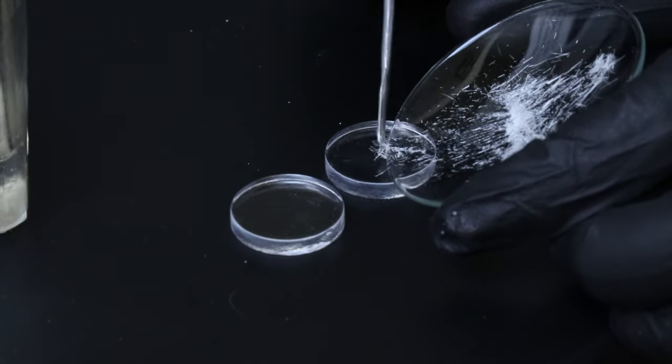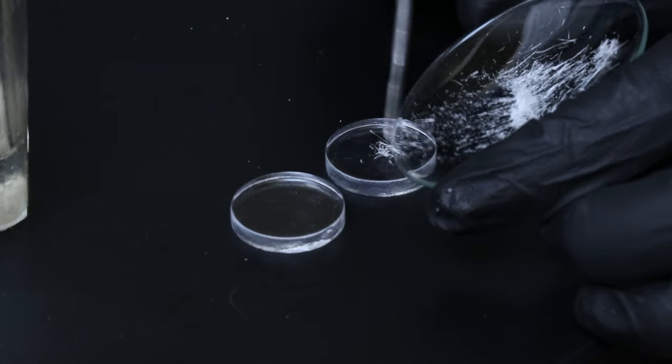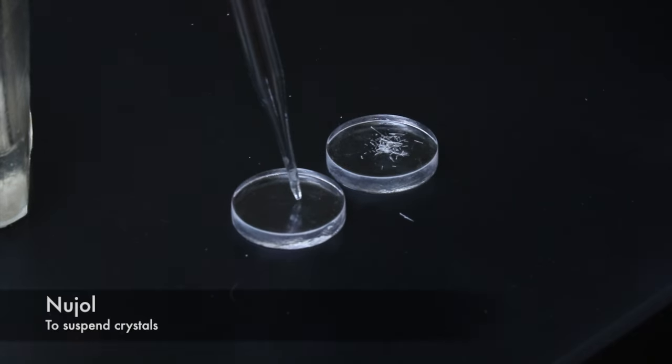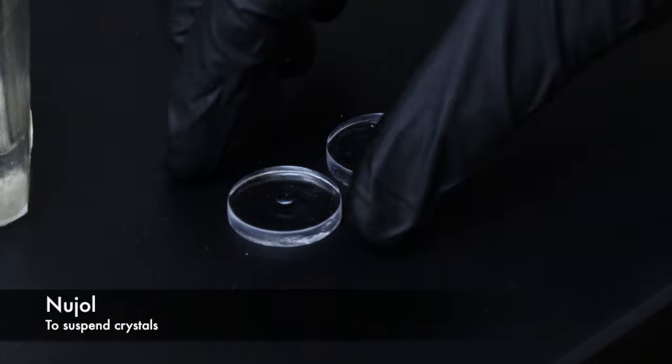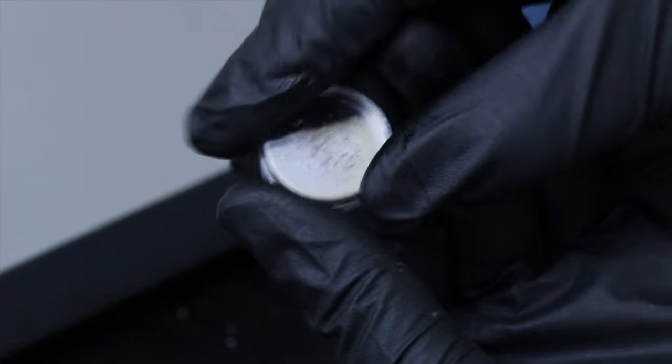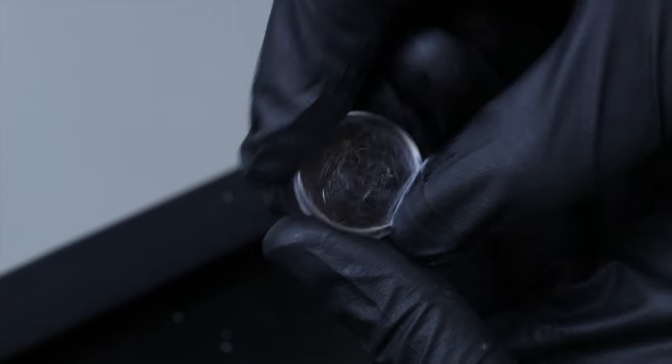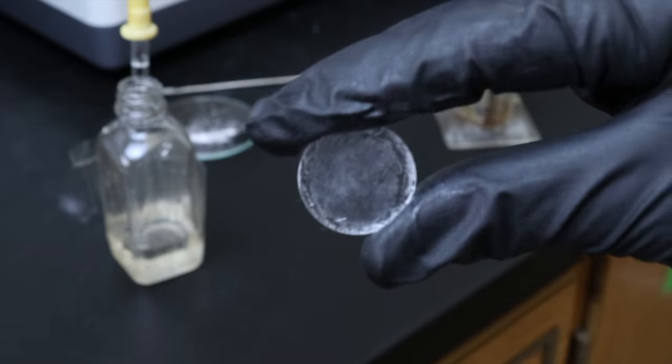I'll run an IR spec using the Nujol mull technique. So I'll add some of the crystals and then add some Nujol. And then I'm going to mull the salt plates together until more of a film is what's left in between them.